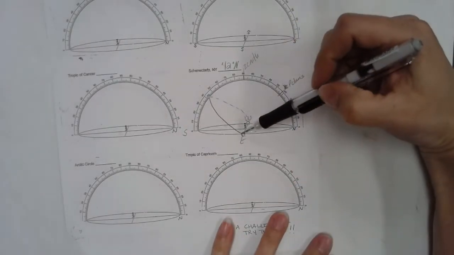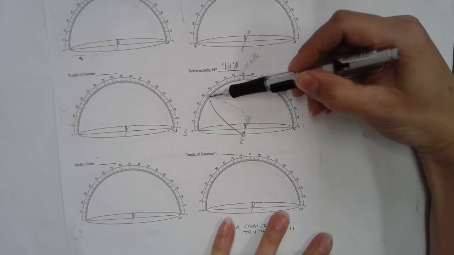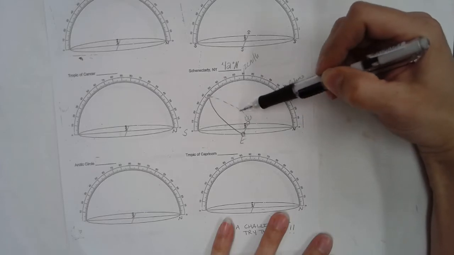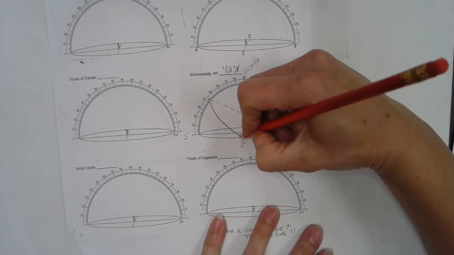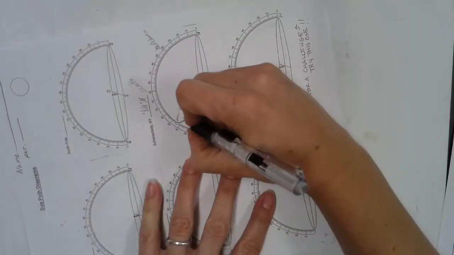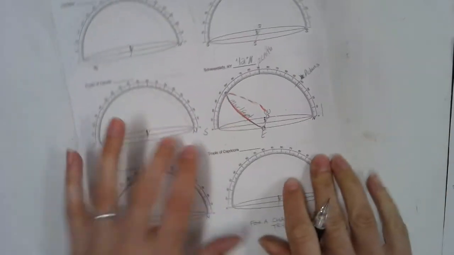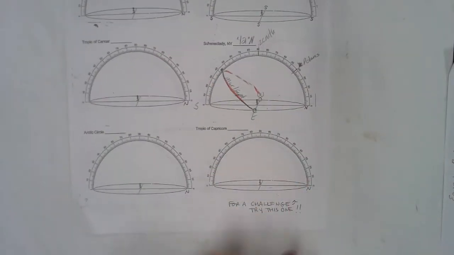So in New York State and in the Northern Hemisphere, the sun travels into the southern part of the sky, gets to its highest point at solar noon, which is due south. The observer would look due south, and then it comes back down into the western part of the sky. This is going to be our red equinox line, and it represents March and September. It's 2 days of the year, March 21st, September 21st, or thereabouts, when the equinox occurs.